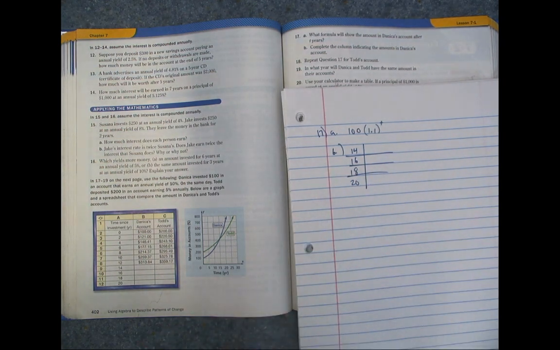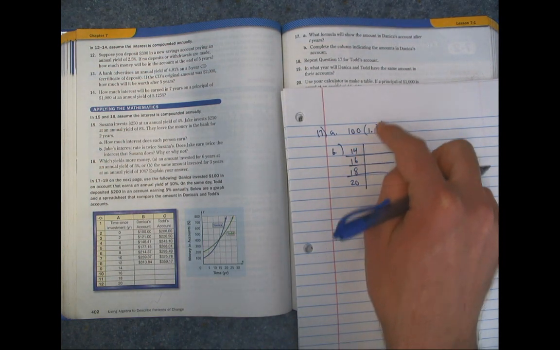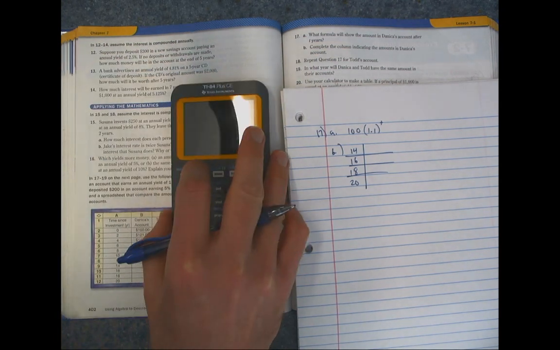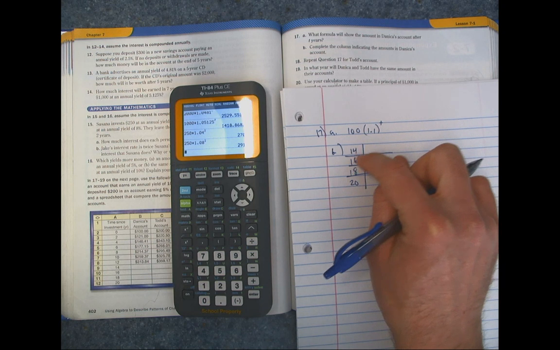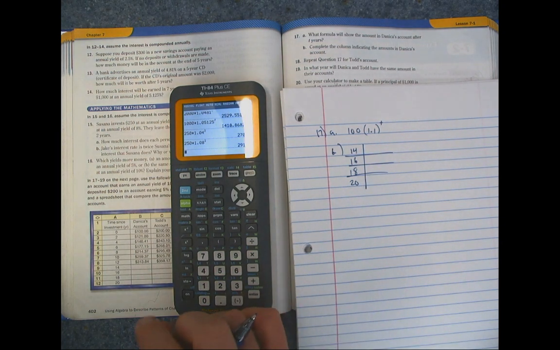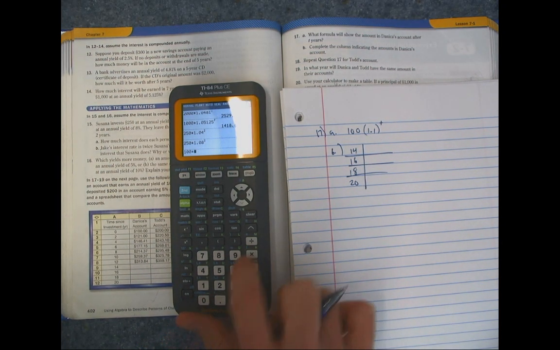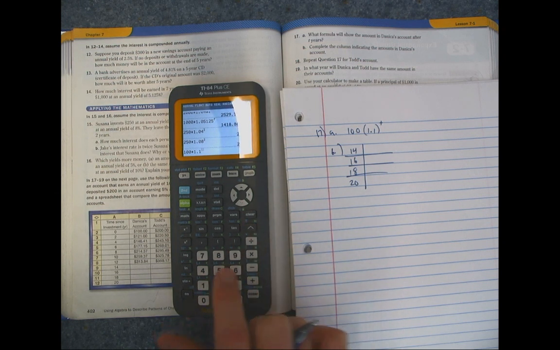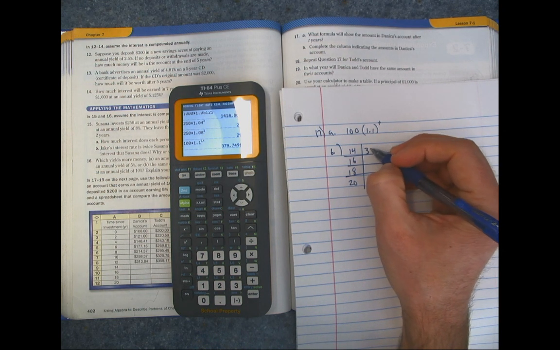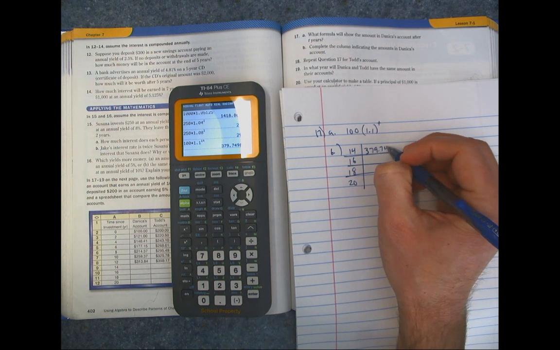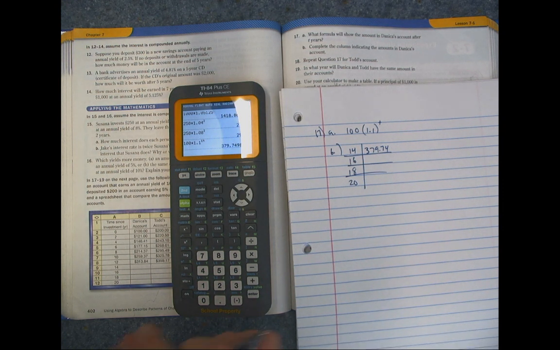And so if I want to run these numbers, all I got to do is plug the time, or the number of years, into this equation. So T is going to become 14, and then 16, and then 18, and then 20. So it's 100 times 1.1 raised to the 14th. And so that's $379.74. Again, you can't round it up. The bank is not going to round up for you and give you extra money.